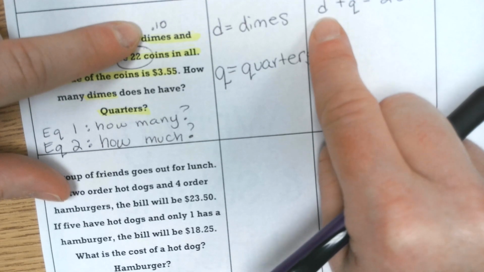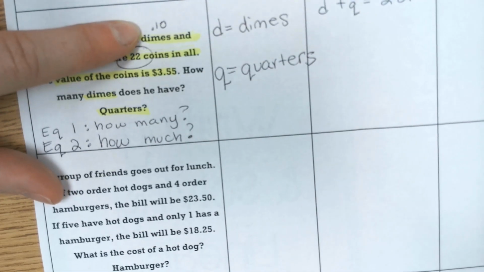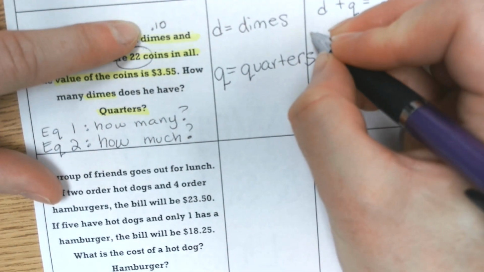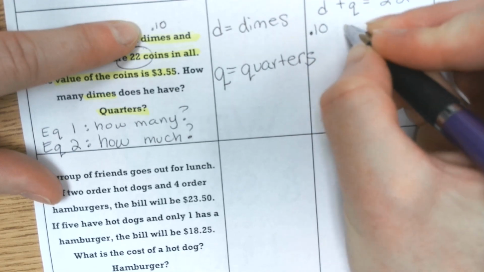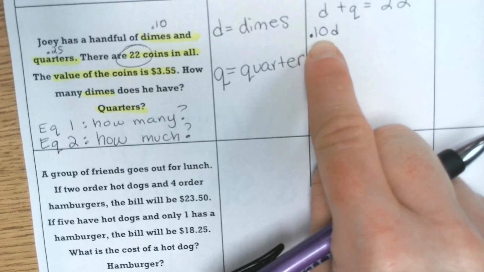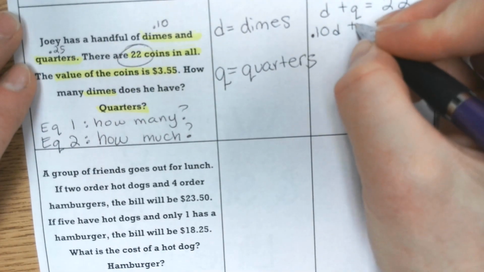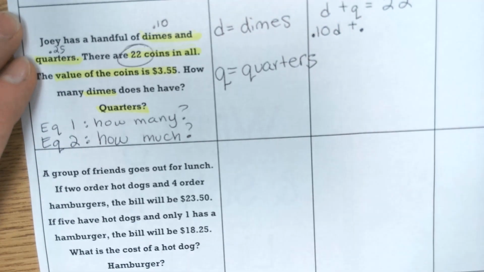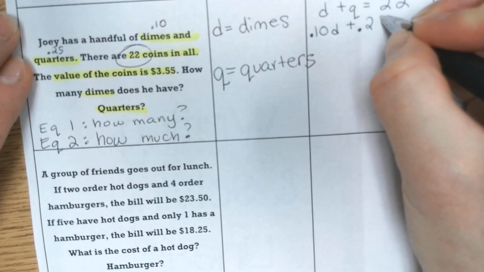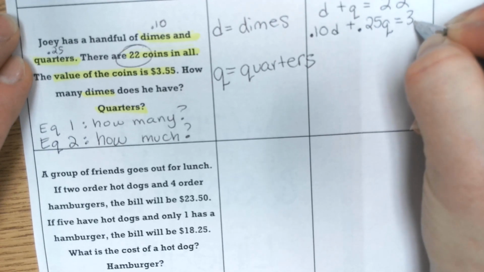So 10 cents times how many you have. So let's say you have 5 dimes, then it's 5 times the 10 cents. But we don't know how many dimes we have. So we're going to just attach the money to it. When you deal with money, make sure you do 2 decimal places. So 0.10 dimes plus 0.25 quarters equals 3.55.